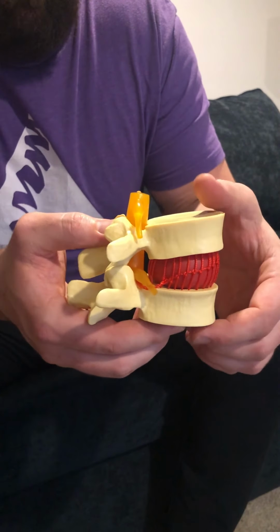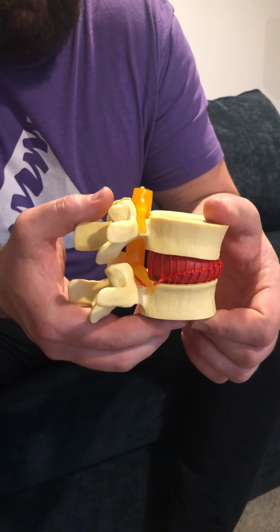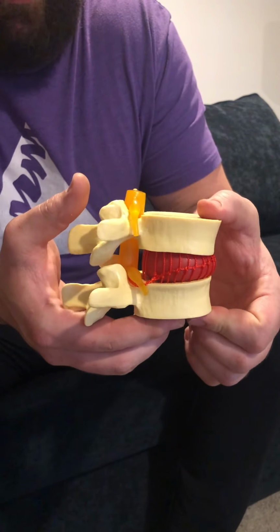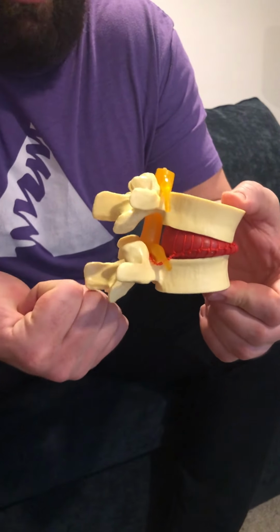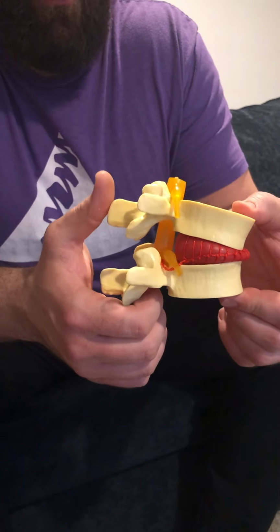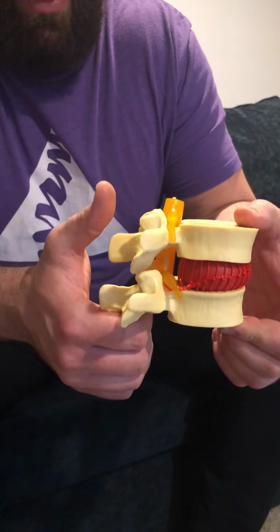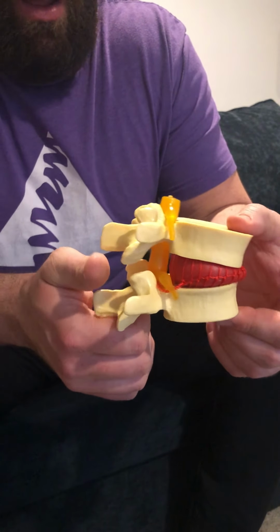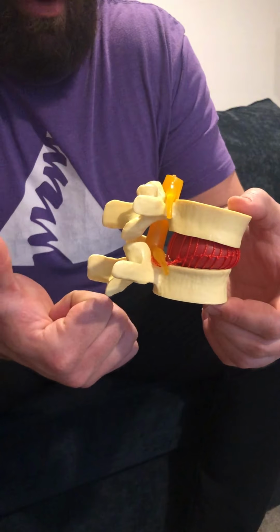pulposus. So what happens with disc injuries is when we repeatedly flex them, that hydraulic fluid is pushed in the opposite direction of the motion. So as you can see, as I'm pressing here on the front of the disc, this would indicate flexion. That disc material is pushed posteriorly.